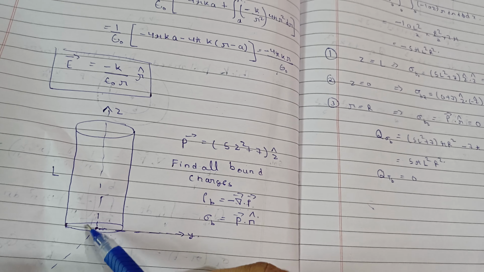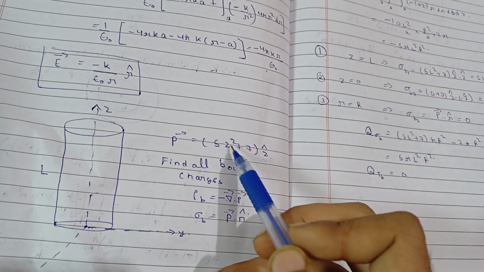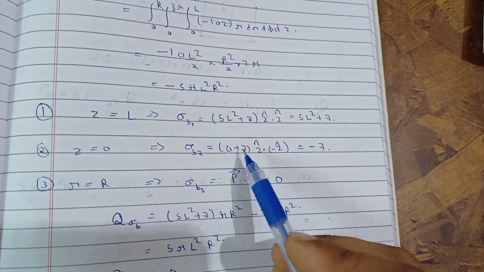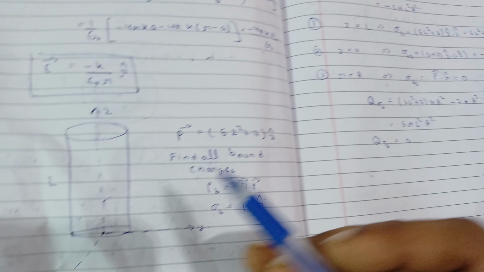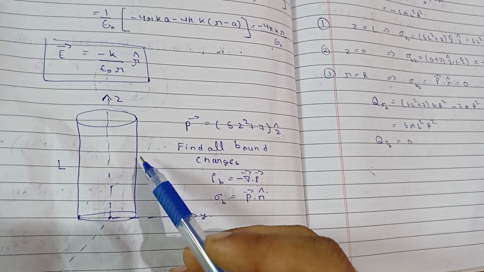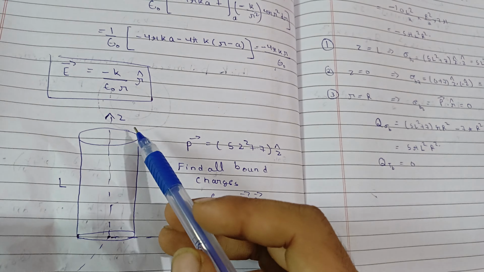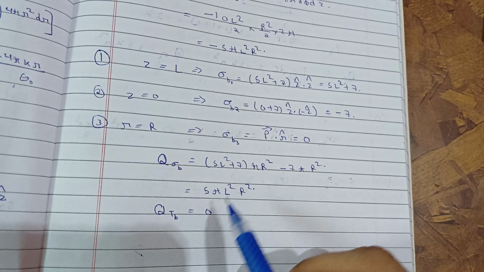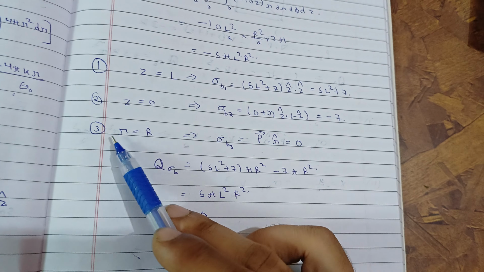Now for z equal to 0, the polarization is again in this direction, 7 z cap, but the surface direction is in the minus n cap direction. So it will be minus z cap, giving you minus 7. Now for r equal to R, the curved surface, the polarization is again in the z cap direction and the surface direction is perpendicular to it. So P dot n cap will always give you 0 for this third surface.